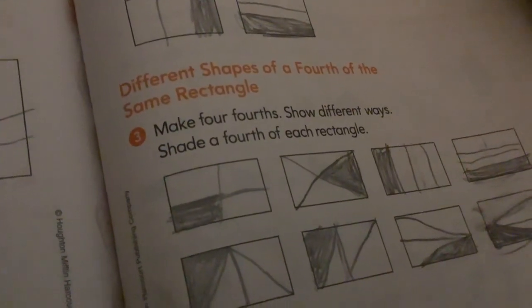Now, try to point at 1/3 of the rectangles. Okay. Correct, Quack. That's the shaded part. Bingo! Different shapes of a fourth of the same rectangle. Make 4 fourths. Show different ways. Shade a fourth of each rectangle.